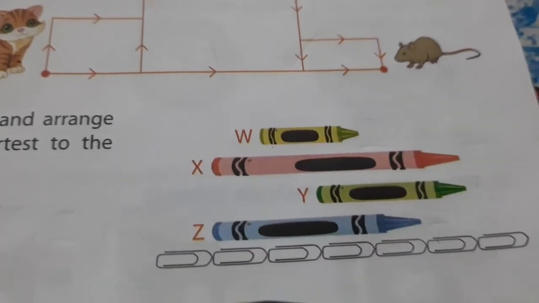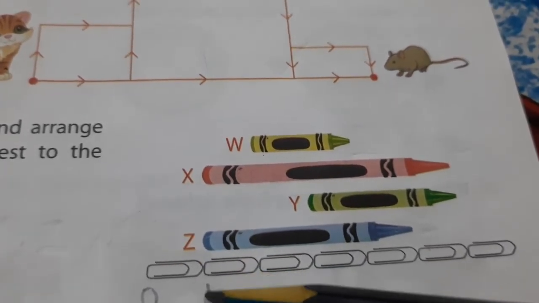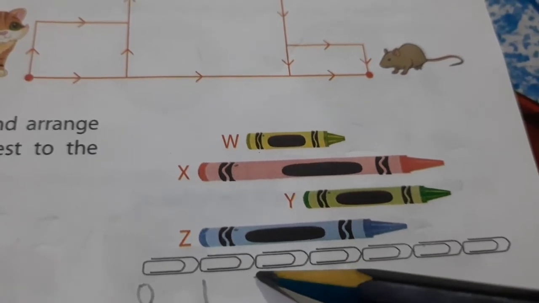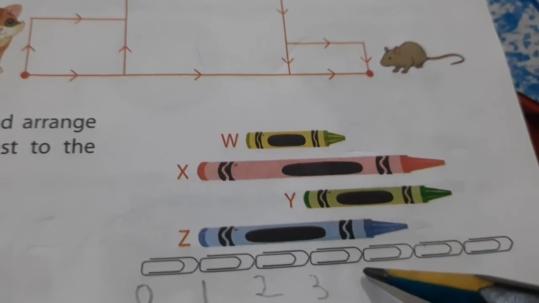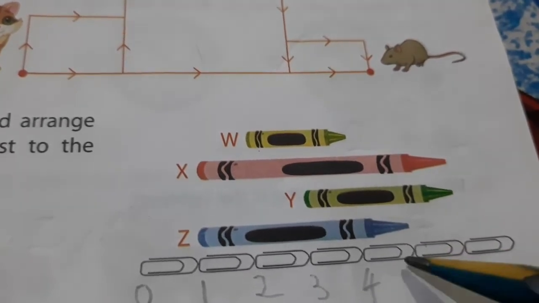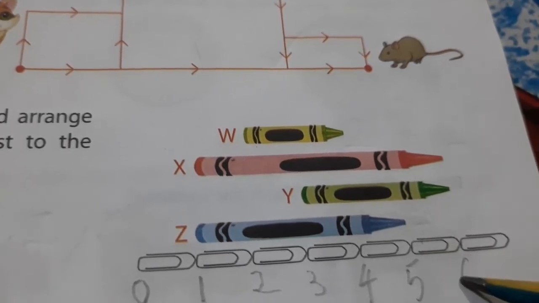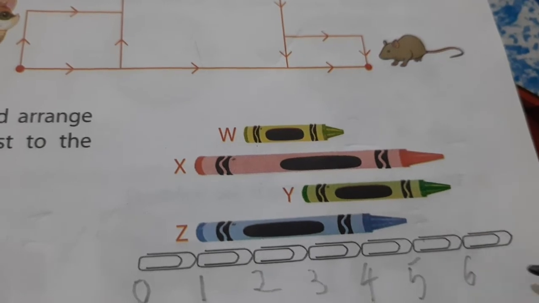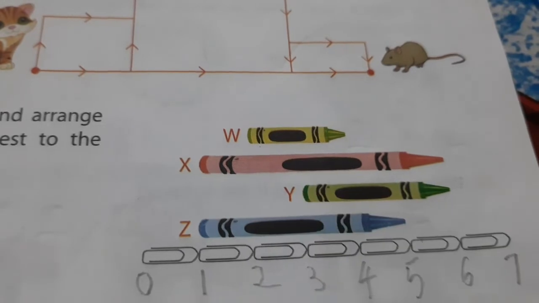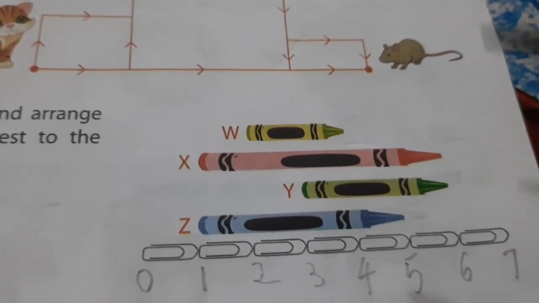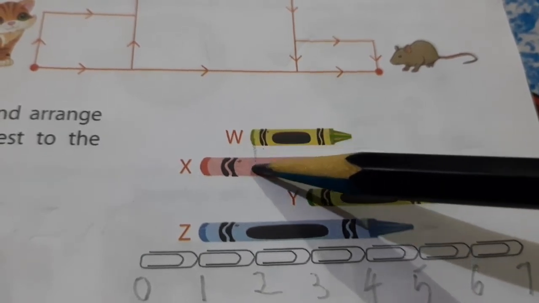So I would start this point as 0. I would put a 1 over here, 2, 3, 4, 5, 6 where my crayons end. There's no need for 7, but I can still put it because that many clips are there. Now let us start measuring the length of each one of them.